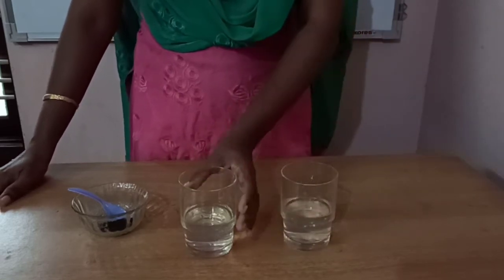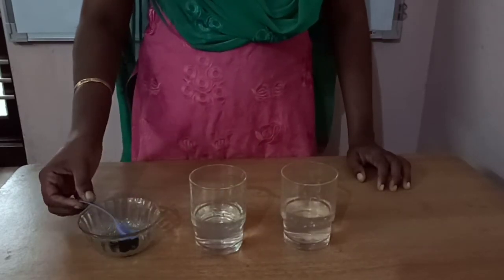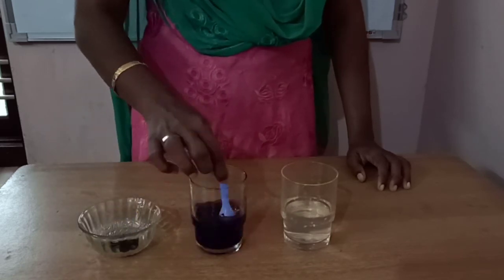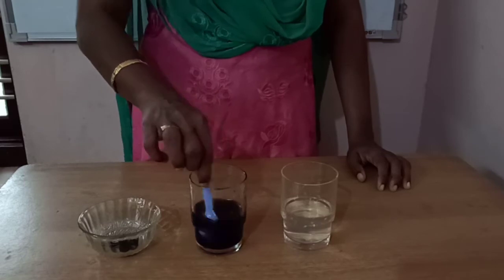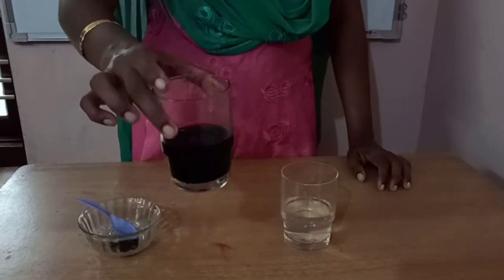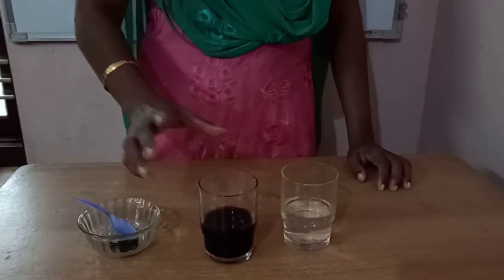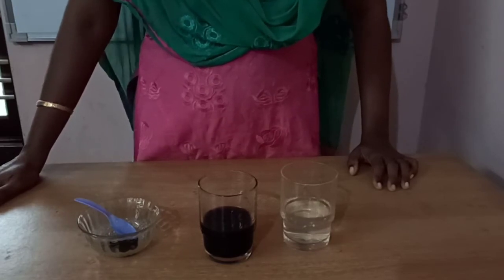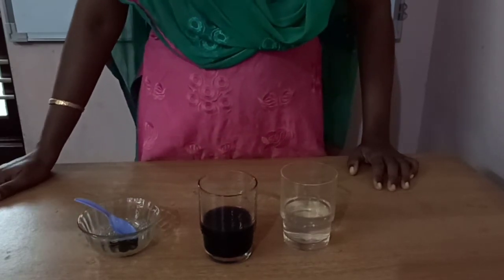Take 2 glasses of water and then take potassium permanganate. Add a few amount of potassium permanganate to the first beaker, the first glass. Stir it well. Potassium permanganate solution. The solute present in this solution is potassium permanganate and solvent is water. The color of this solution is dark pink color.